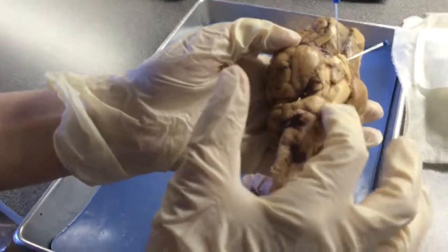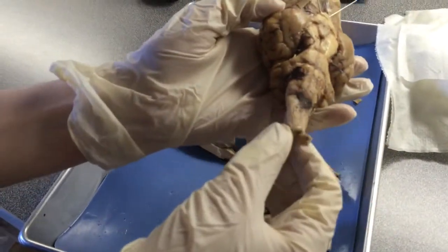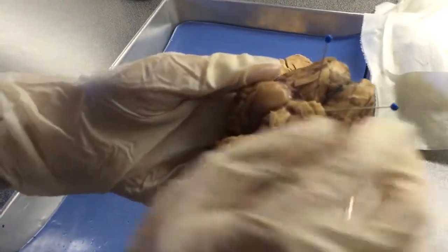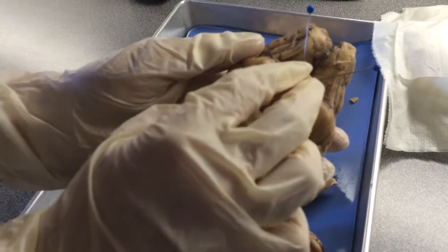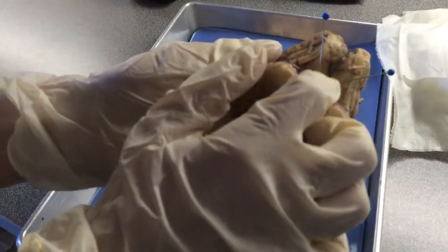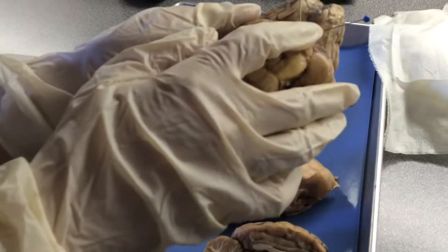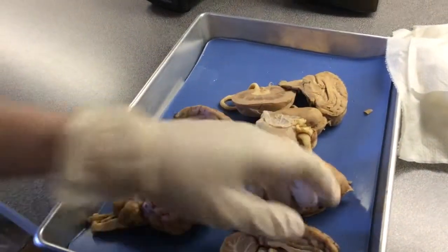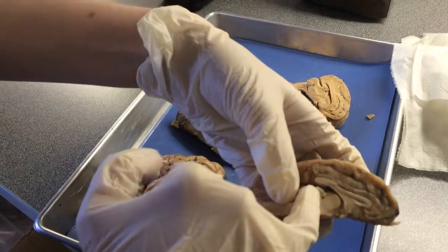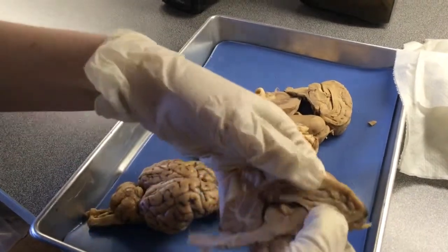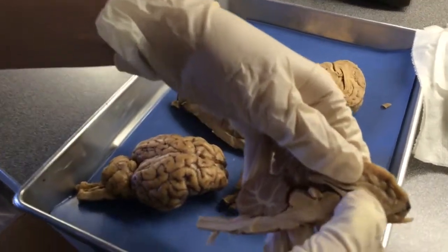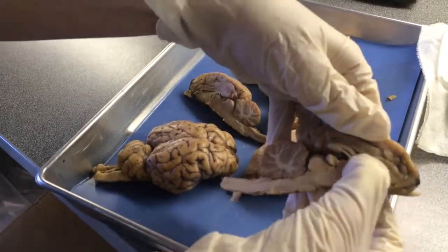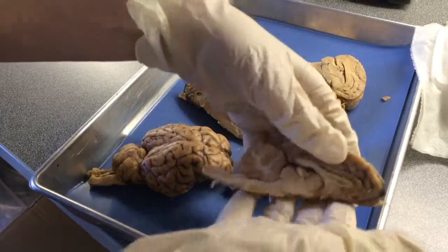Then you have the pons, the medulla oblongata, which feeds into the spinal cord. Then you have your olfactory bulbs. And then the optic nerves would be coming out here, and then this is the optic chiasma where they meet. This is the pituitary gland. The pineal gland is here. And then the ventricles are here. And then the choroid plexus would be underneath here, and it would be darker because of the blood vessels.